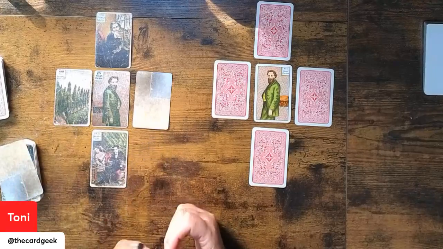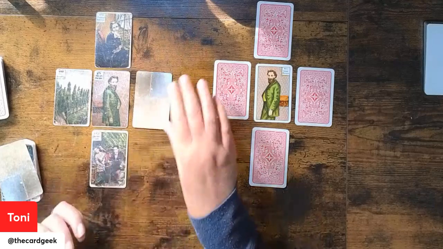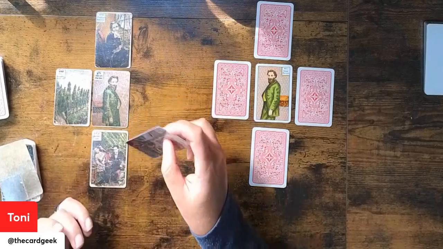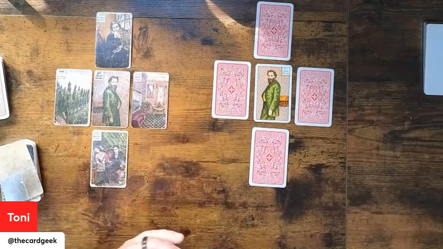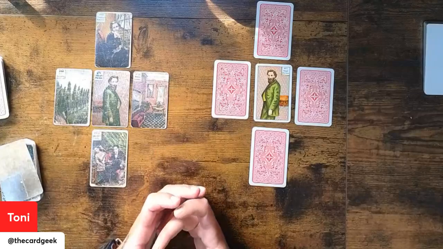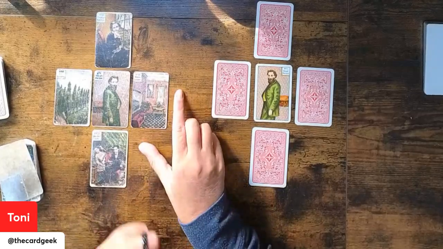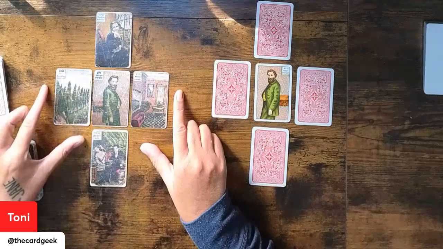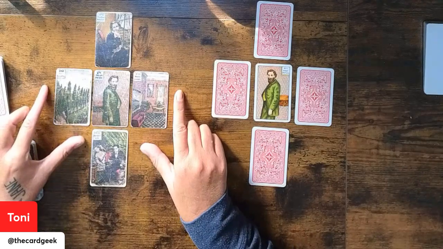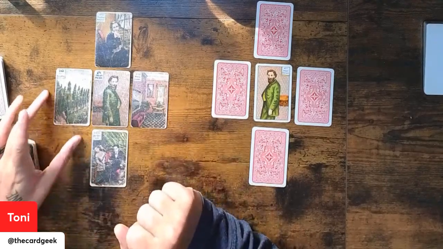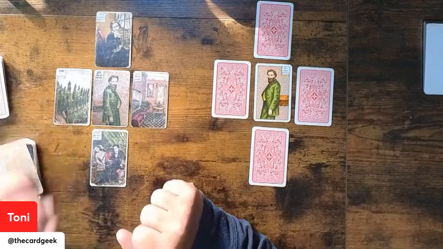We'll see what this card is to see what's easy so we can have a full picture. Living room. So it's actually going to come suddenly. Living room is our sudden card. Long way is the amount of time. The long time.